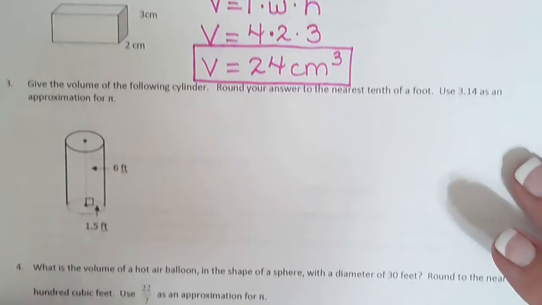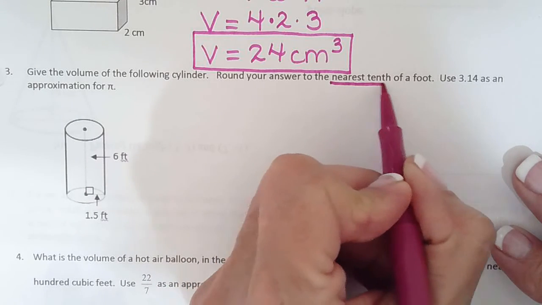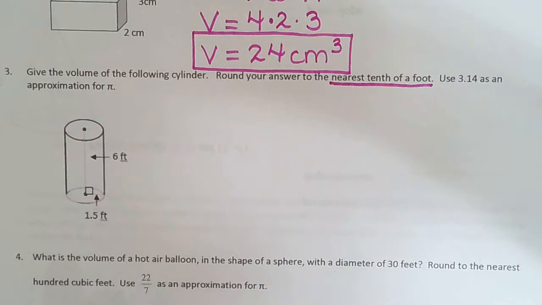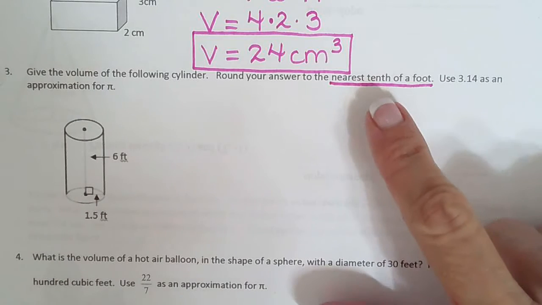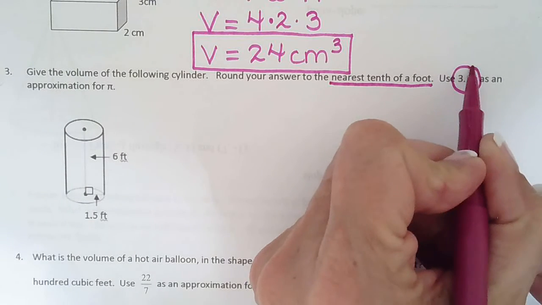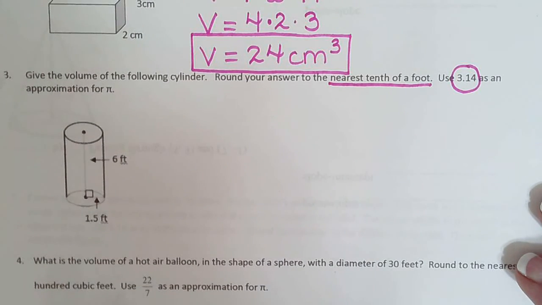Okay, next we have a cylinder. Now when it does tell us to round, I like to highlight it just to remind myself. So nearest tenth. Remember, tenth is 1 decimal place. This one tells me to use 3.14 as pi, so it gives me permission. I don't need an exact answer.